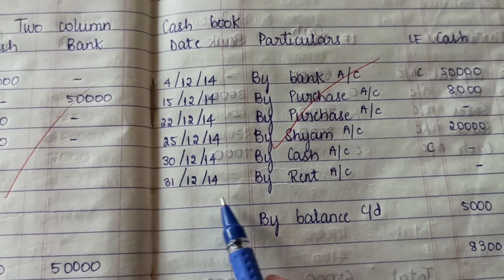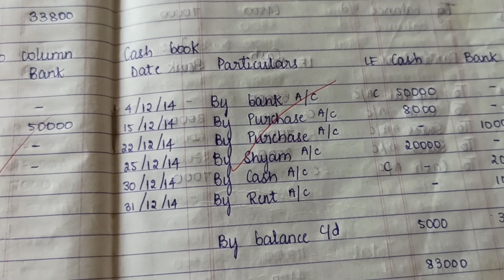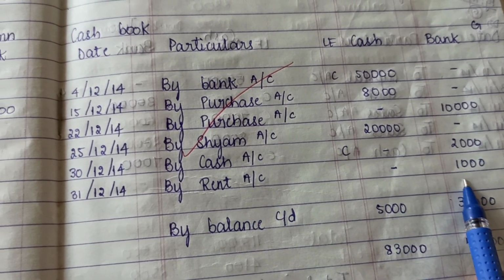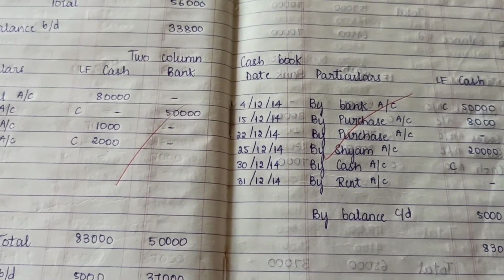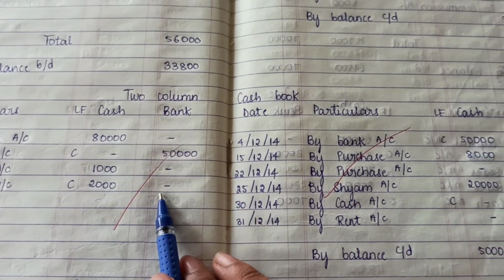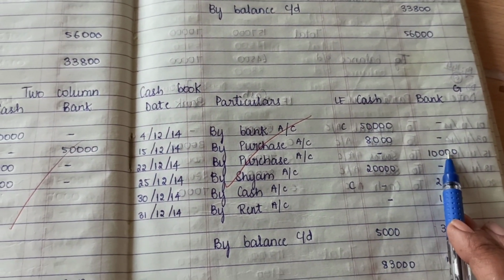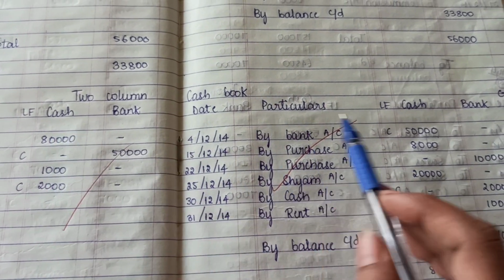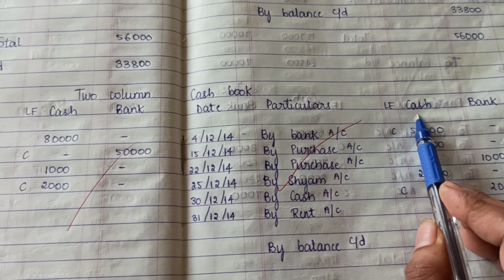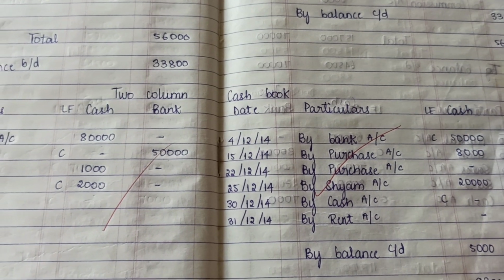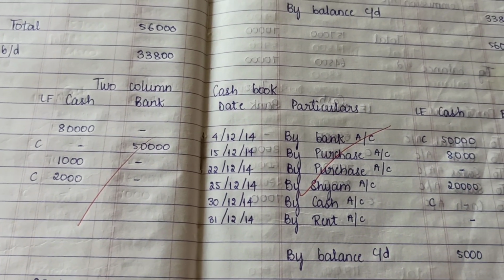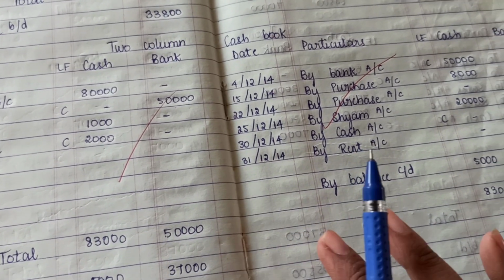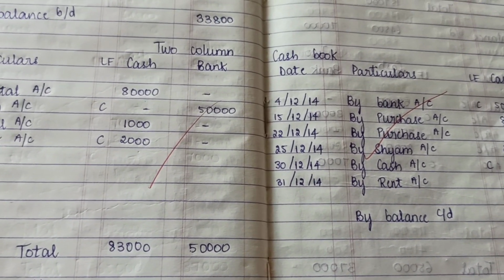Okay. The next, rent paid is given. So rent paid by check. So By rent account 1000. Now we have posted the amounts. Now there are 4 amount columns we have, right? Here there is 1 amount, 2 columns we have. Here also we have. Now which one to compare here? This cash to this cash we have to compare. This bank to this bank we have to compare. Now first we will add all the 4 columns, and we will see how to do balancing of this particular account.